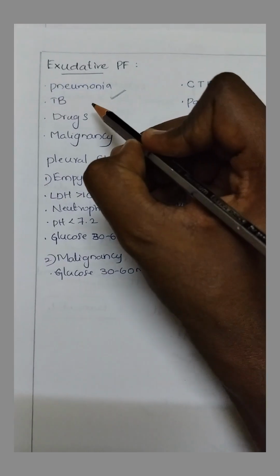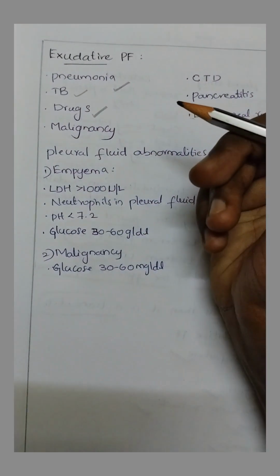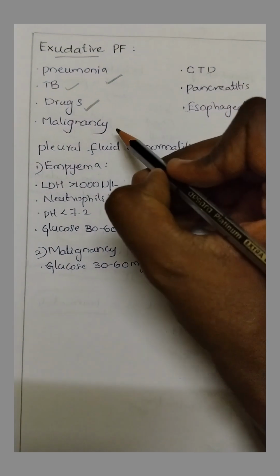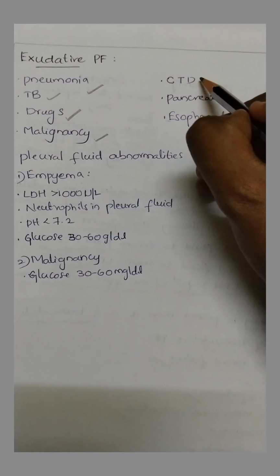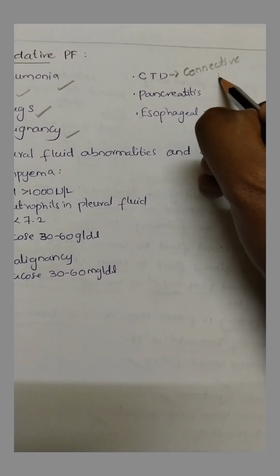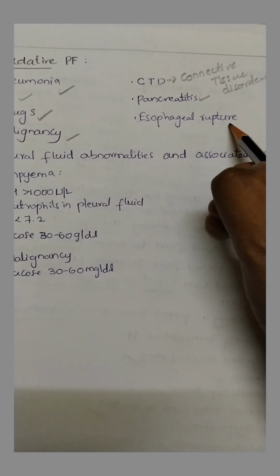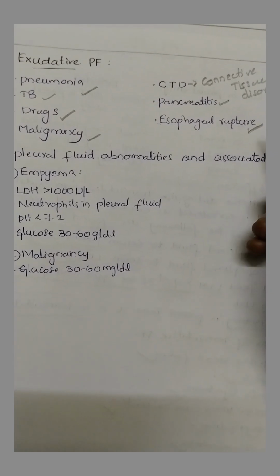and other causes could be tuberculosis, and any drugs can also cause the exudative type of pleural effusion, and malignancies. And what is CTD? CTD is nothing but connective tissue disorders. Connective tissue disorders like rheumatoid arthritis and sarcoidosis can also cause exudative pleural effusion, and pancreatitis, which is inflammation of the pancreas, and any esophageal rupture can also cause the exudative type of pleural effusion.